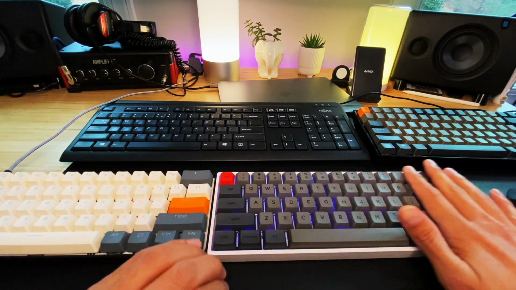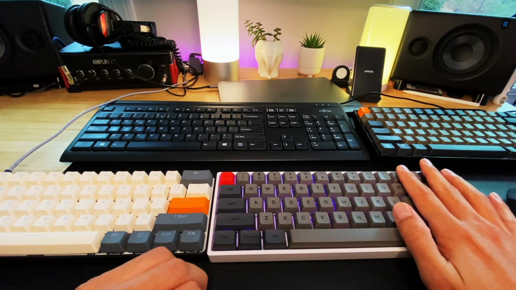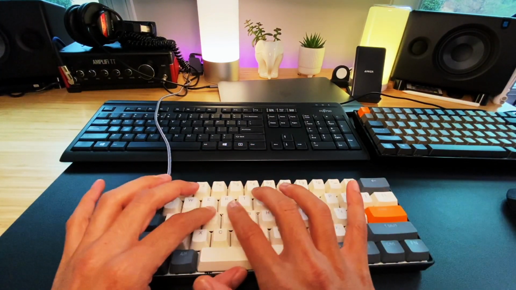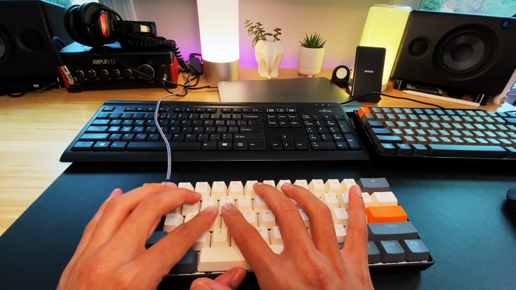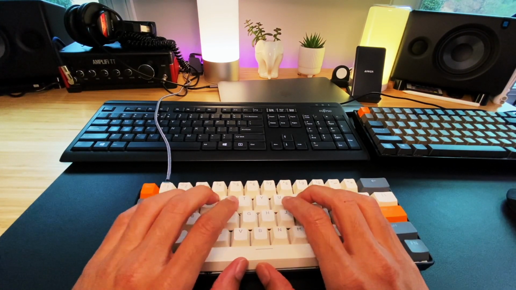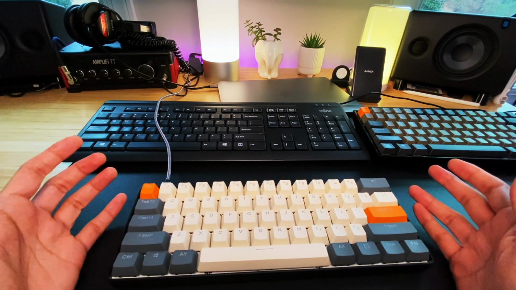This is flat, like how you would find the keys on a laptop. This one has the upper rows somewhat raised, and the contours of the keys are also a little bit more pronounced. So your fingers sit better on that, and it's easier to reach some of the top keys. So again, this comes down to personal preference.